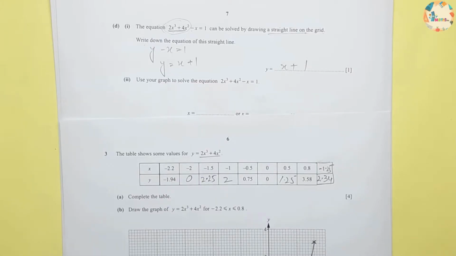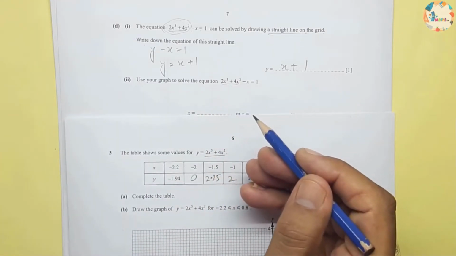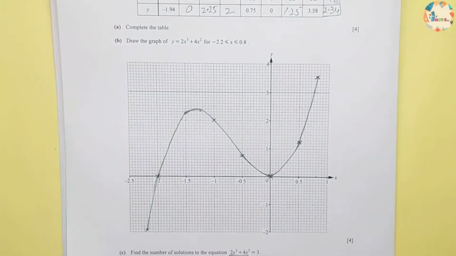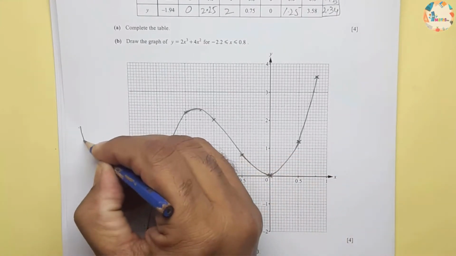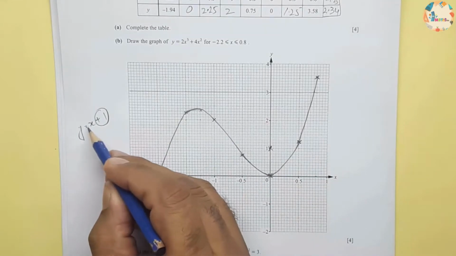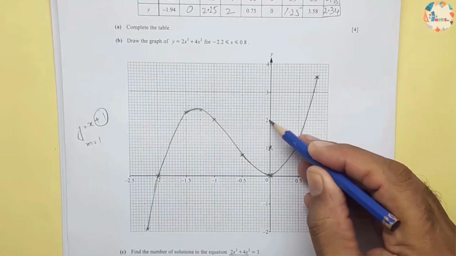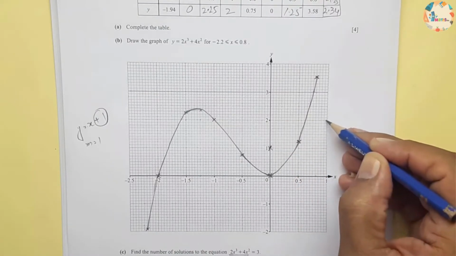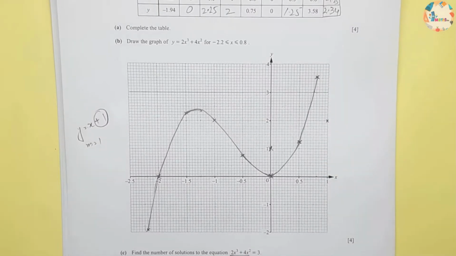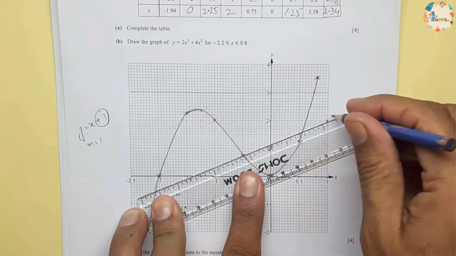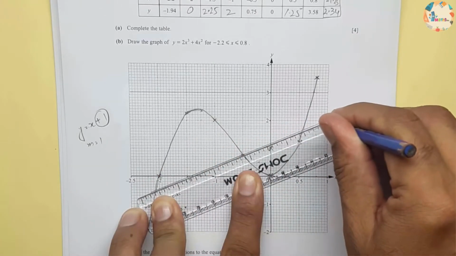Next is use your graph to solve the equation. This one again, this is y, and basically the equation is the same. So y is equal to x plus 1 line we have to draw over here. Plus 1 means it's passing through this one. I'll write the equation over here: y is equal to x plus 1. Plus 1 means y intercept is 1, so line is passing through this point, and gradient is also 1. M value is equal to 1. So from here 1 unit up and 1 unit to the right, second point will be this one. So now we can draw a straight line to join these 2 points. Like for example here we can draw a straight line like this one. It's touching both these points.